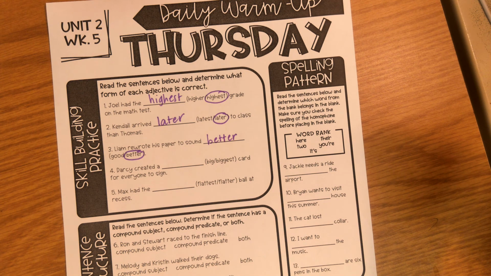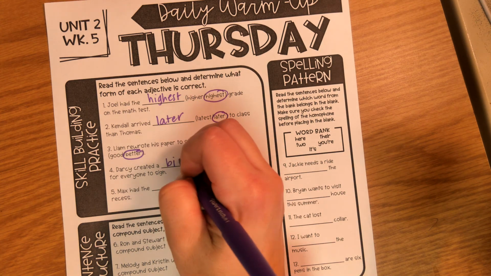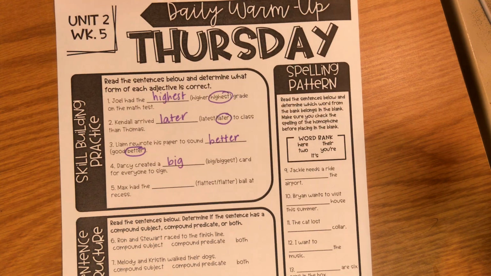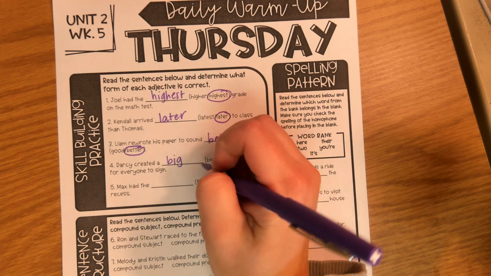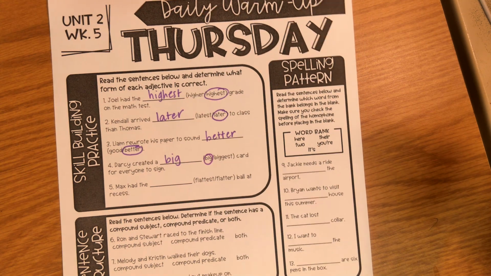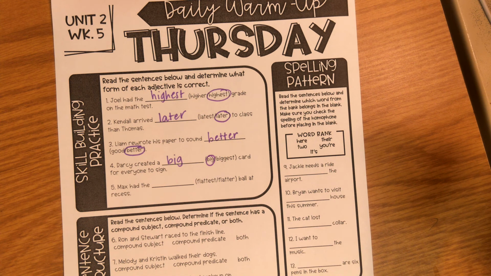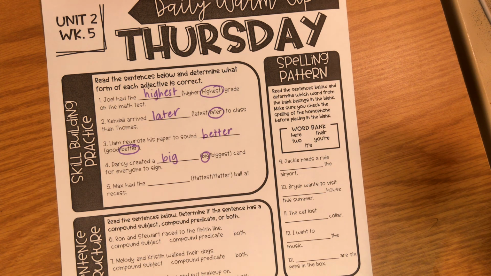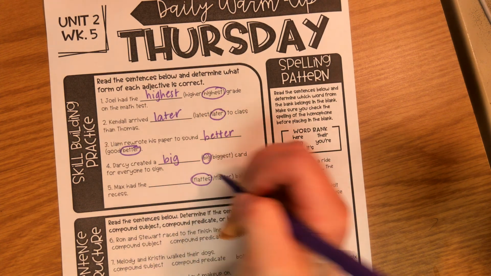Well, she only created one card, so I think we would just call it a big card. Max had the flattest ball at recess. Max had the flatter ball at recess. Well, it sounds like they usually have a whole bunch of balls at recess time, so I think we're calling that the flattest ball.